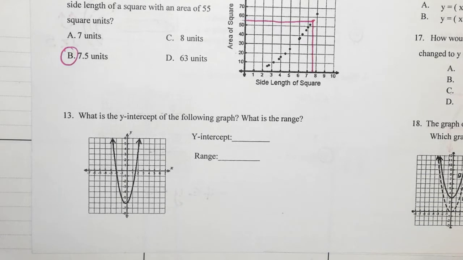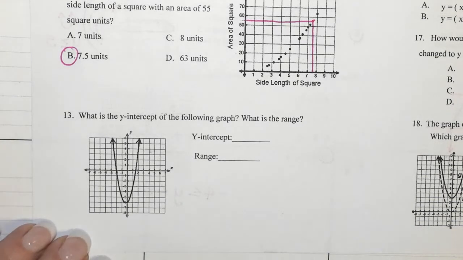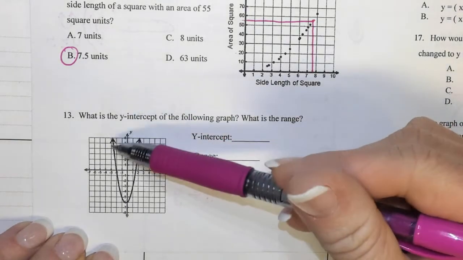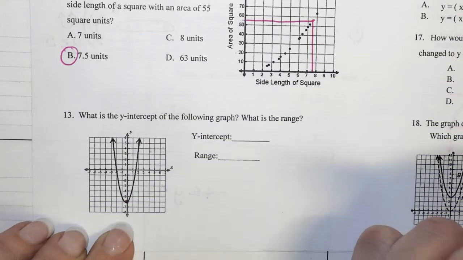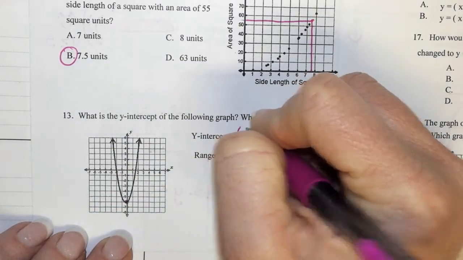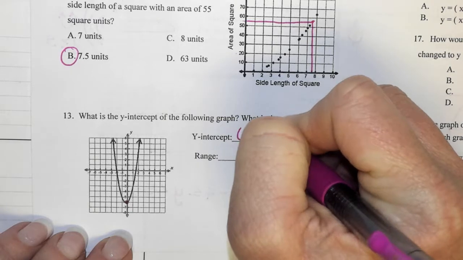Okay, 13. What is the y-intercept of the following graph? So my y-intercept is where my parabola is going to cross the y-axis. So that's down here at -6. So that means my y-intercept is (0, -6).